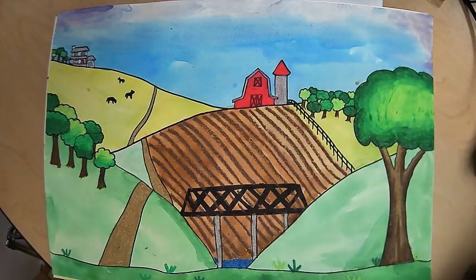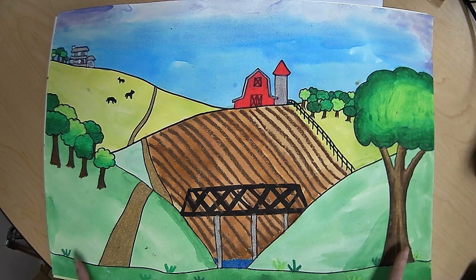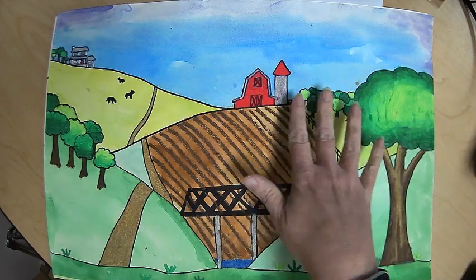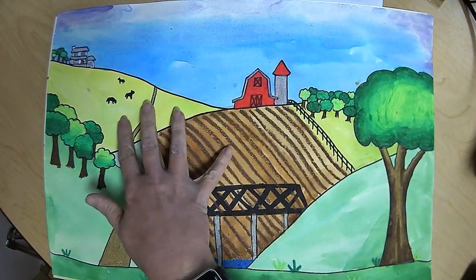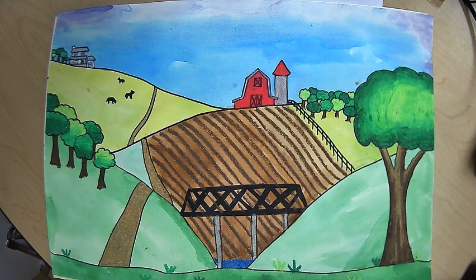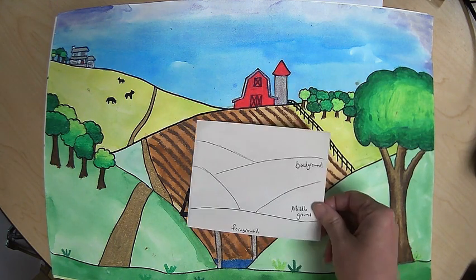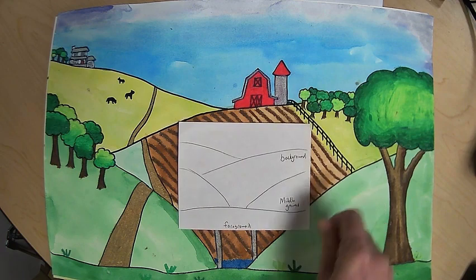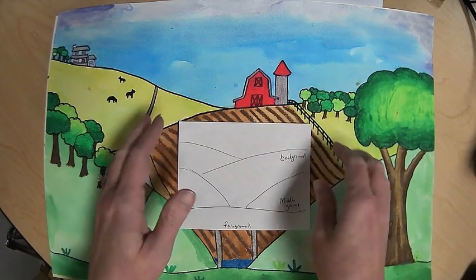So here's just a slightly different one. If you look at this one, the foreground isn't much. It's just this lower area here with this tree. The middle ground would be these two hills and the bridge that goes across. And then the background are these two hills back in here. If it was drawn out with just the hills, it would look like this. Foreground, middle ground, background.